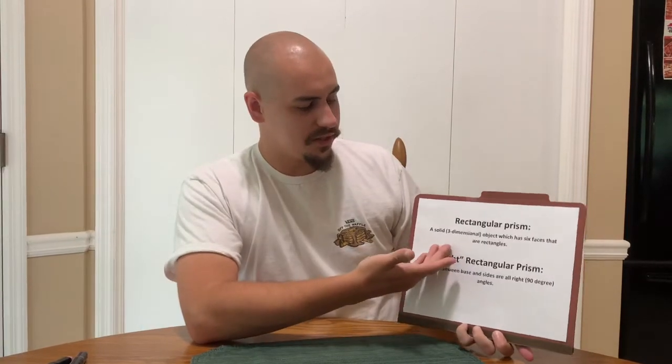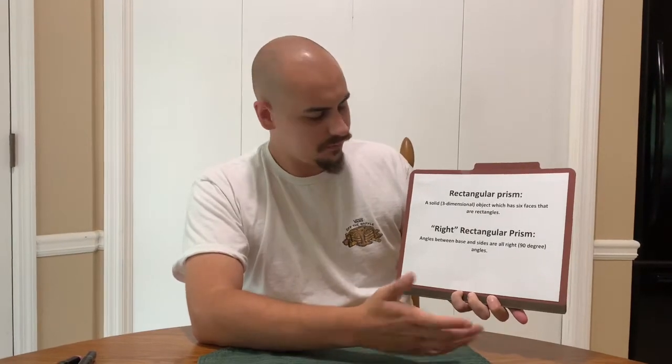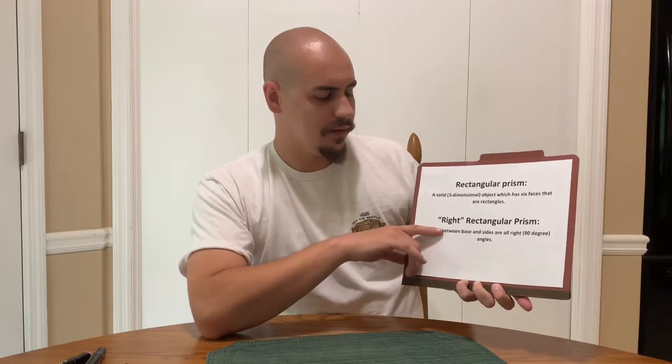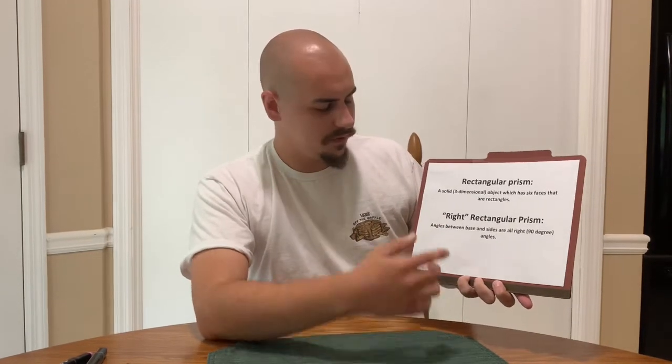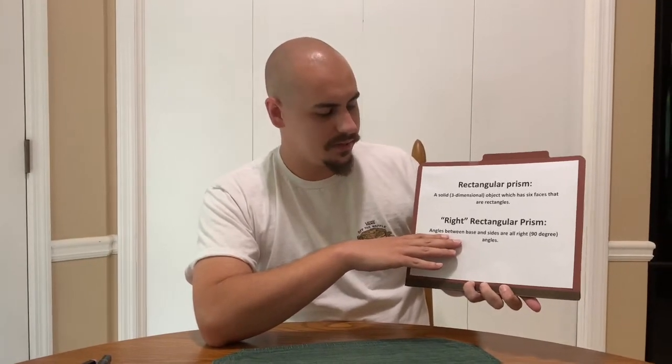So what exactly are rectangular prisms and right rectangular prisms? What does that mean? So a rectangular prism is simply a solid three-dimensional object which has 6 faces that are rectangles. So you're going to have 6 rectangles all attached together. Those are the 6 faces, and that's going to make your object, again, 3 dimensions. And then what does it mean by right rectangular prism? When they say right, it's speaking about the angles themselves. All of these sides will be attached to the base and the other sides at right angles. That's what makes it a right rectangular prism.